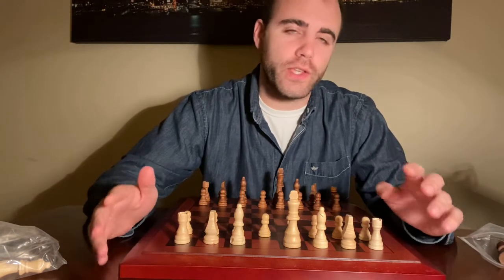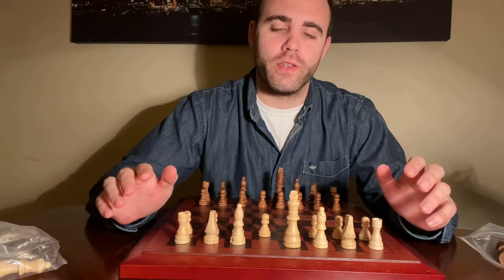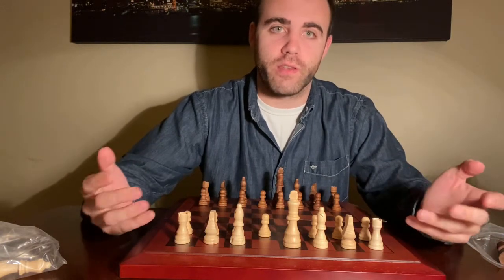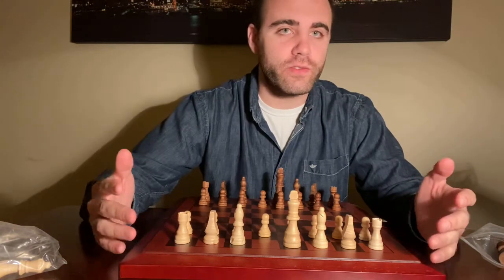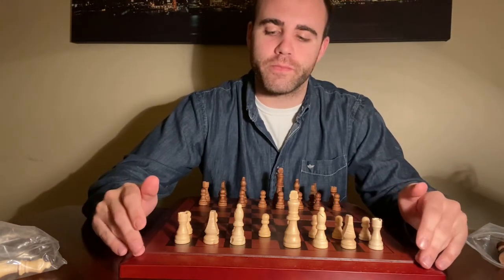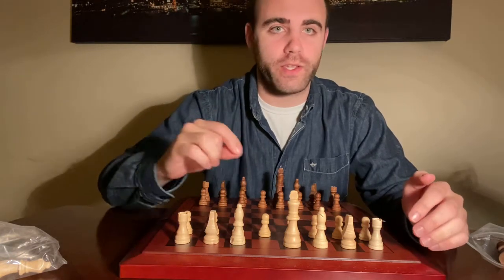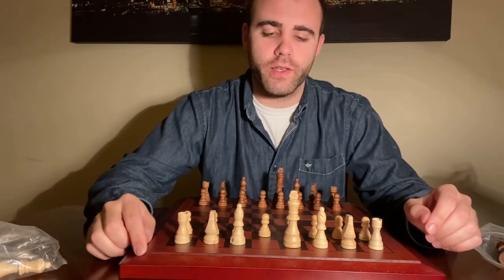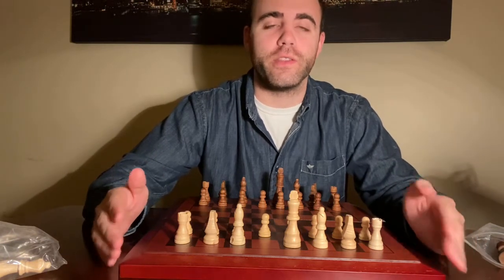But if you just say check, that means there is some move that can be done to save the king. Sometimes that means moving the king itself. Other times that means using another piece to get in the way and protect the king. But anytime you hear check, that just means the king is in danger and you are now on the defense to save your king.